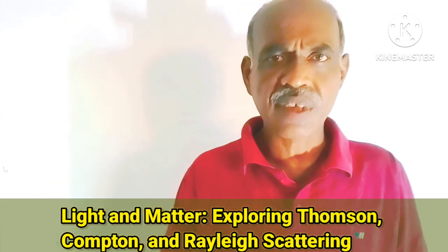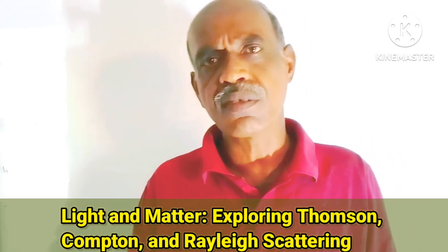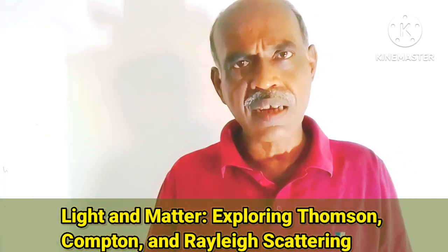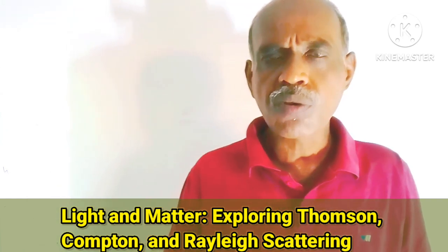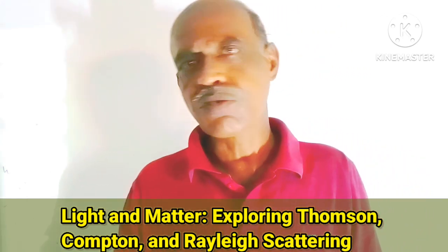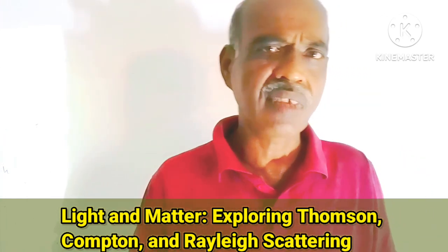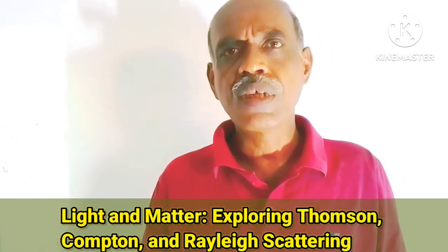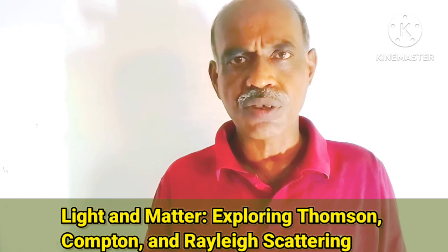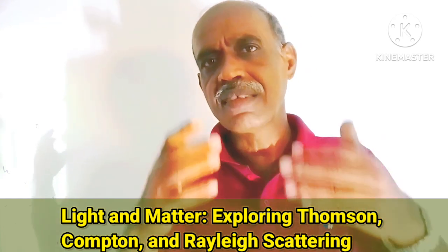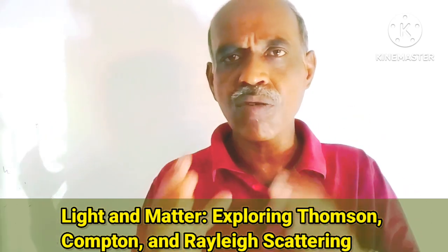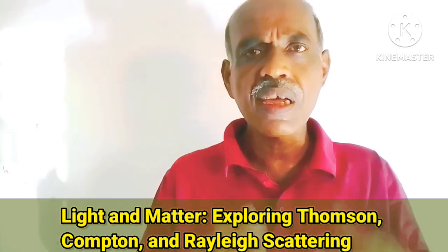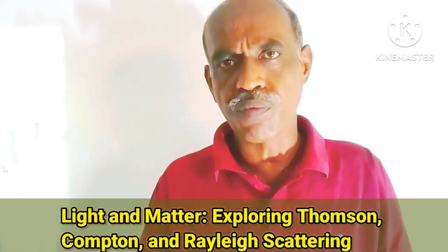There are three types of scattering: Thomson scattering, Compton scattering, and Rayleigh scattering. All these scatterings are interactions between photons and electrons. First is Thomson scattering. Here the electrons taking part in the scattering process are free electrons. They are not attached to any molecules or atoms.